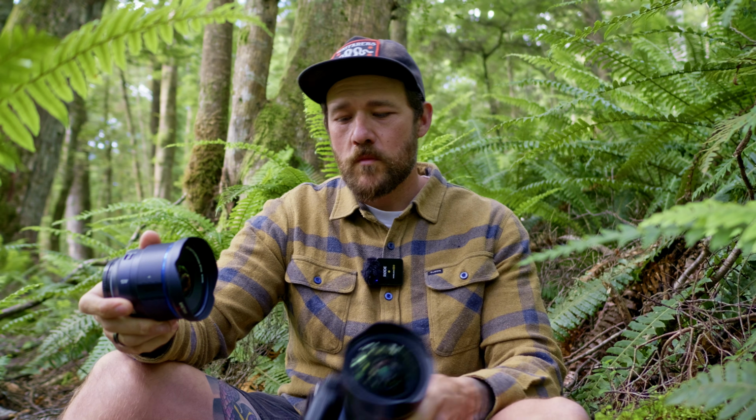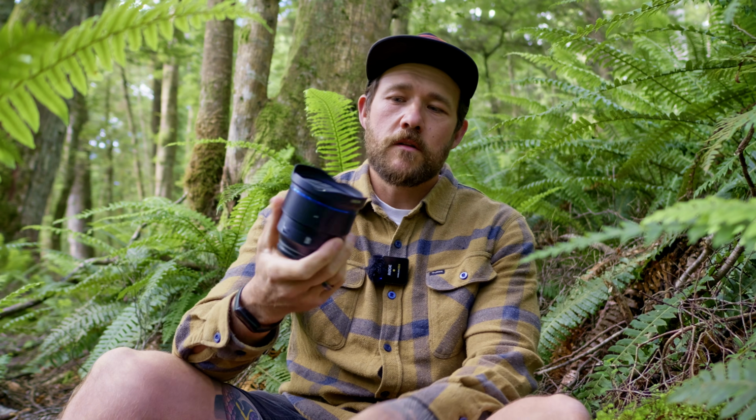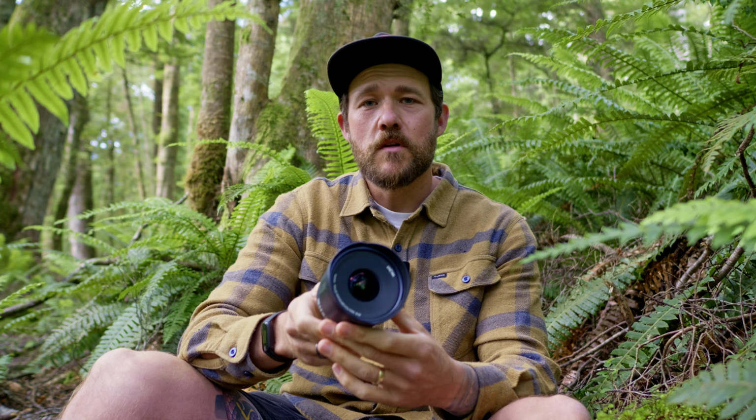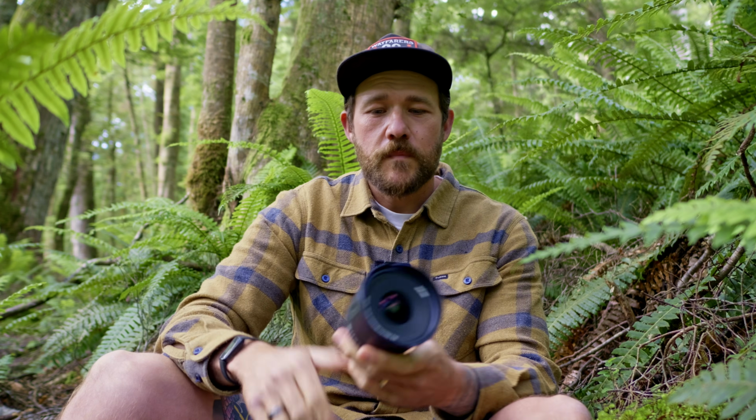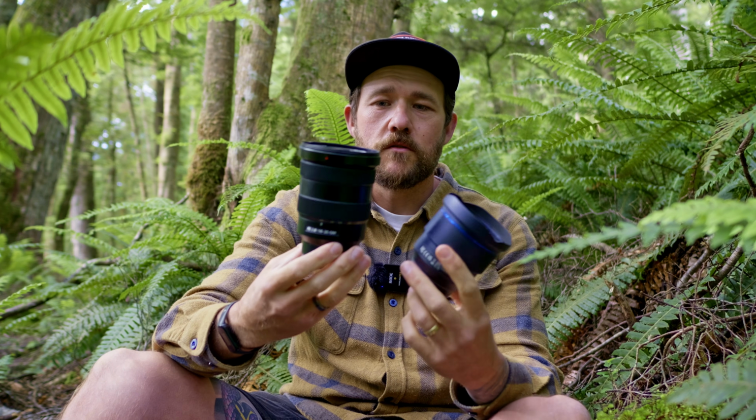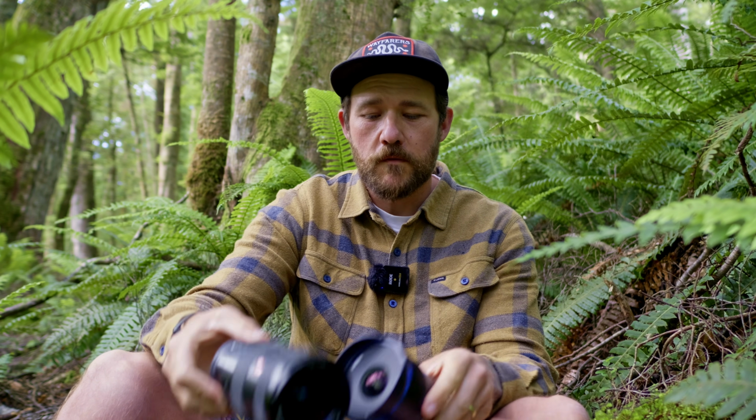I would say if you already have a 16-35 or something similar, and you're looking for a little bit more room on the wide angle side, get something like this, the Laowa 10mm prime. This is going to give you a little bit more width than the 12, and it's a lot cheaper. And it's quite light, so it wouldn't be too bad to carry along a 16-35 with the 10mm.